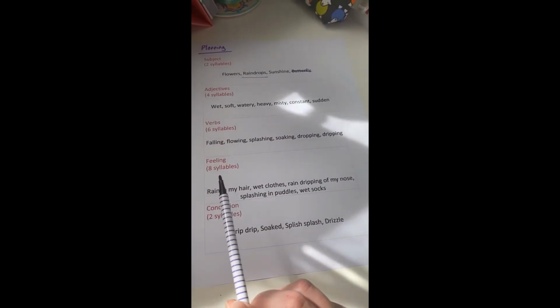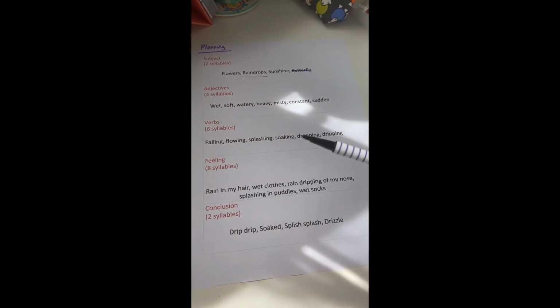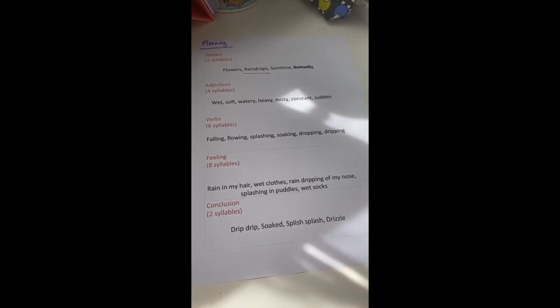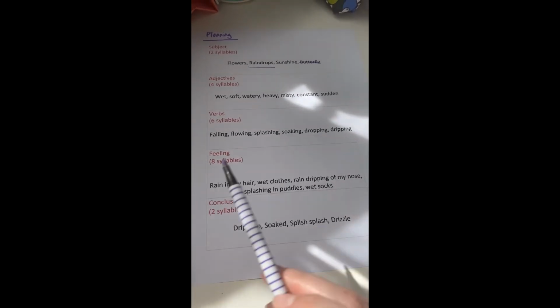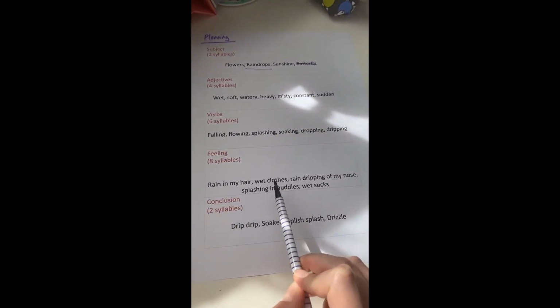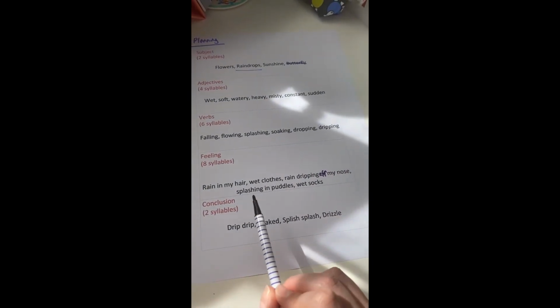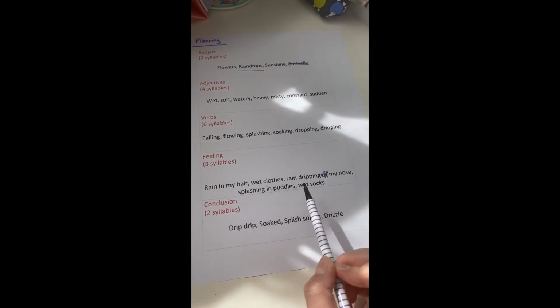And then here's where it got a bit tricky because I had to think about how rain makes me feel. So I thought about the sort of physical feelings I get when I'm in rain. Rain in my hair, wet clothes, rain dripping off my nose. Oh dear, Miss Nick, you spelled that incorrectly. Oh well. Rain dripping off my nose, splashing in puddles, wet socks. And I've just left it like that.